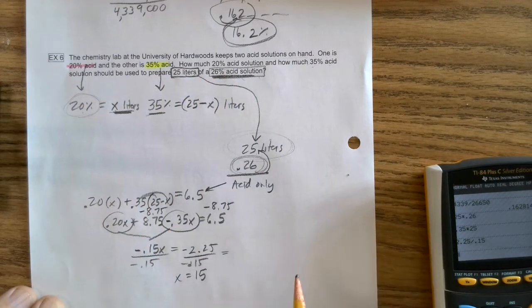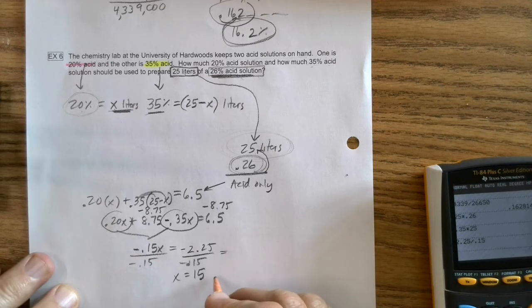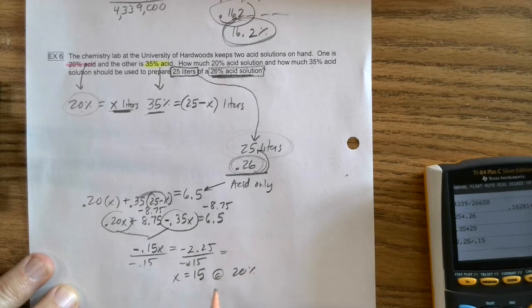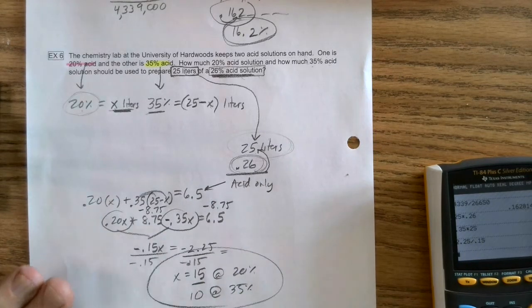So there it is. So I got 15 liters at 20%. If I plug that back in right here, I'd get 10 liters at 35%. That is a tricky problem.